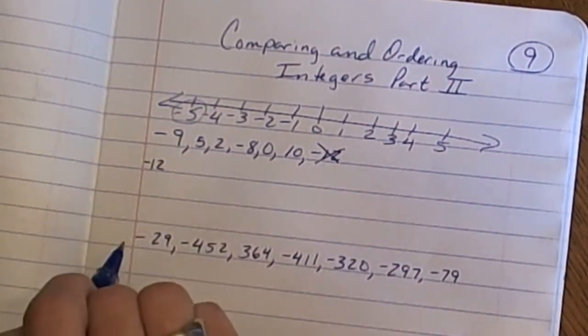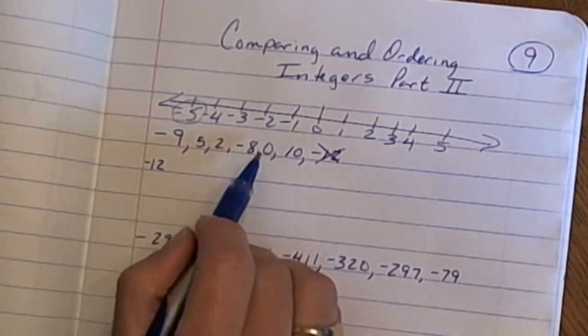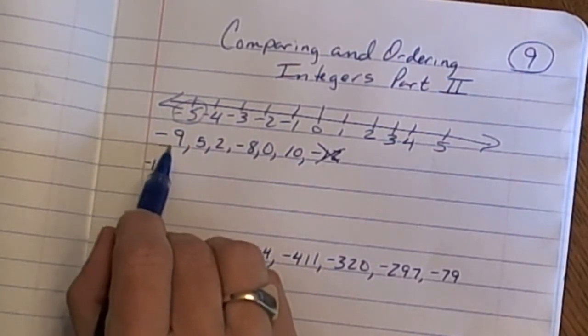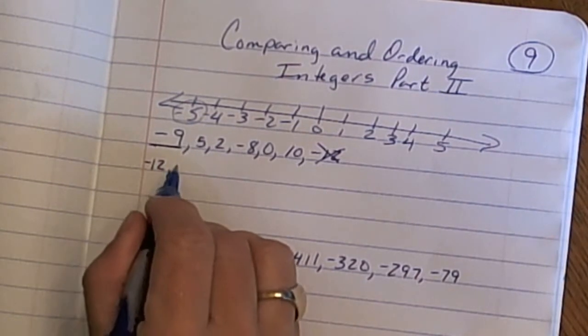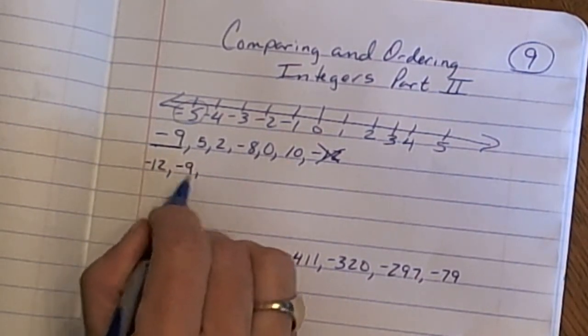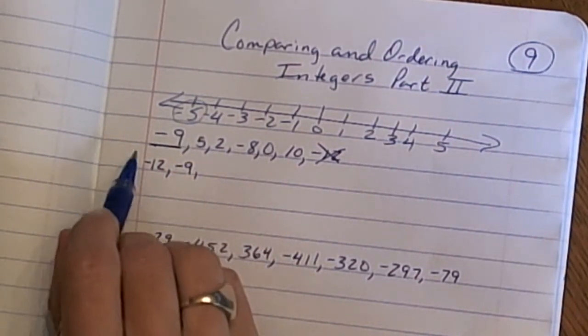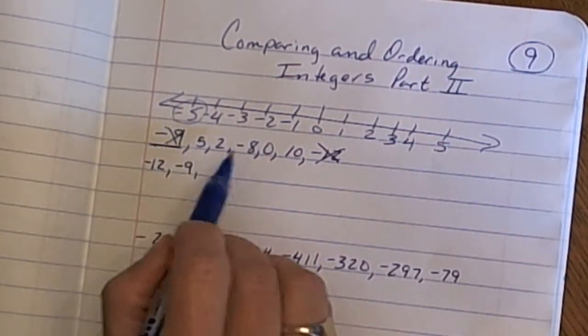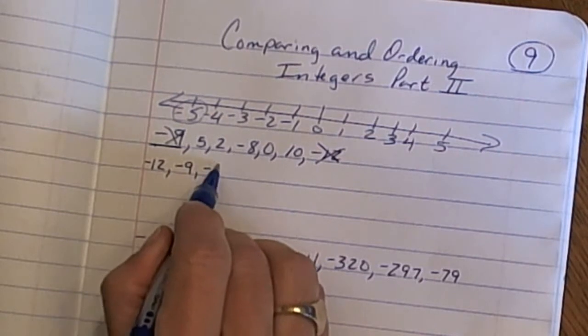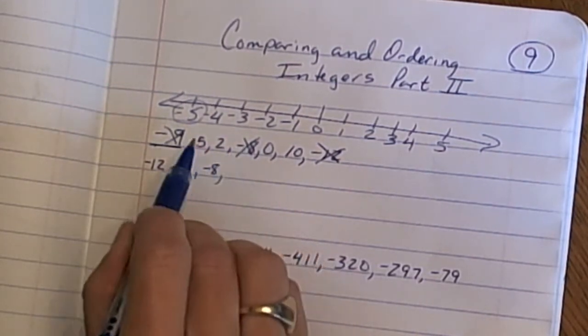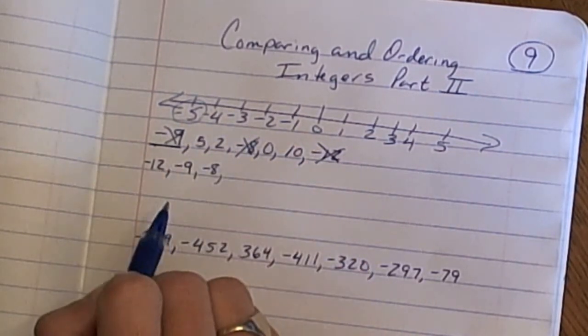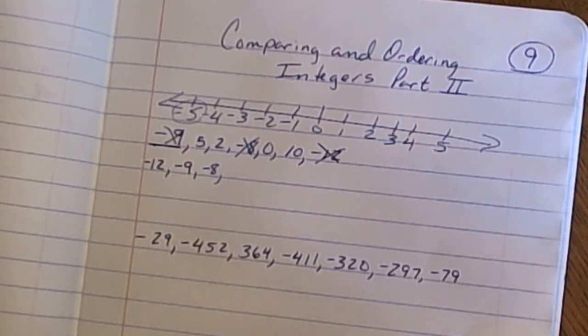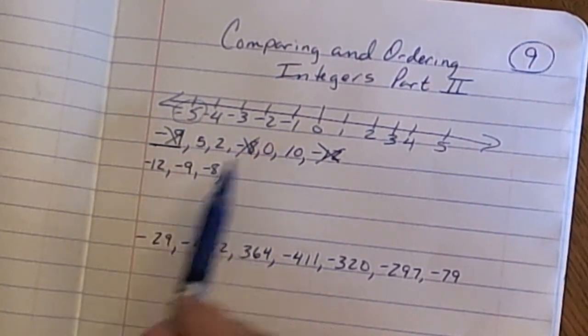Then our next smallest number is going to be -9. It's kind of like being in backwards world or backwards day as long as I'm dealing with negative numbers. Then I have -8. And now I don't have any more negative numbers. So now I have my 0 and my positive numbers.